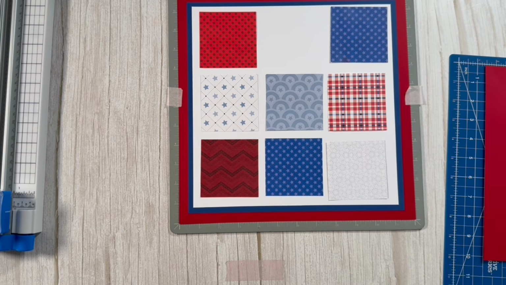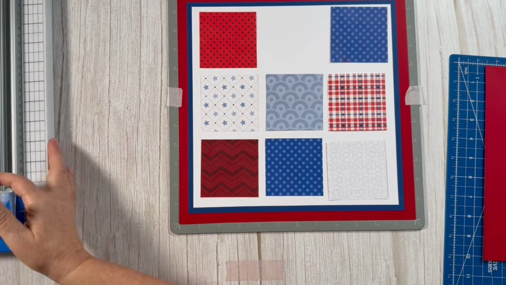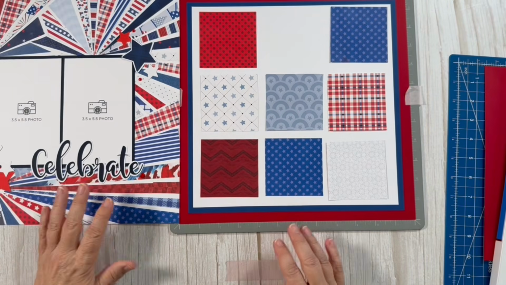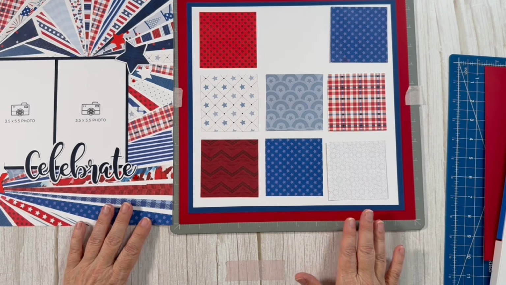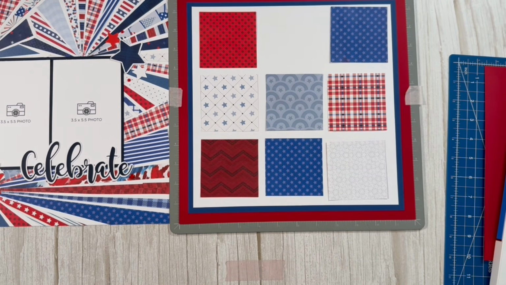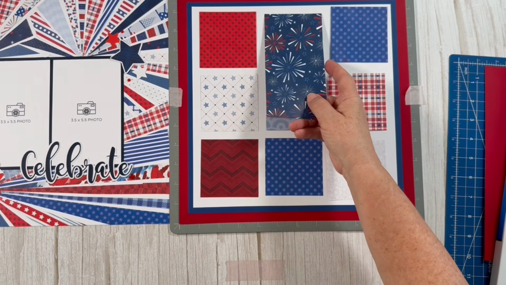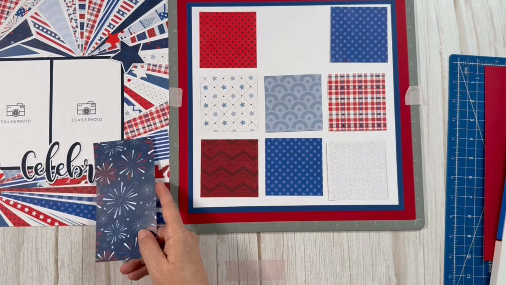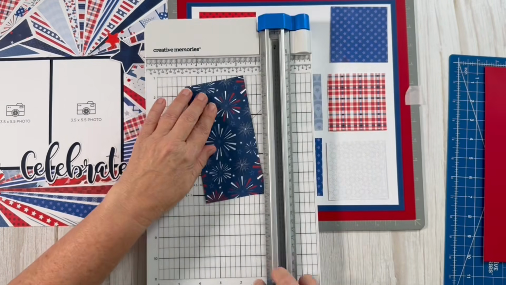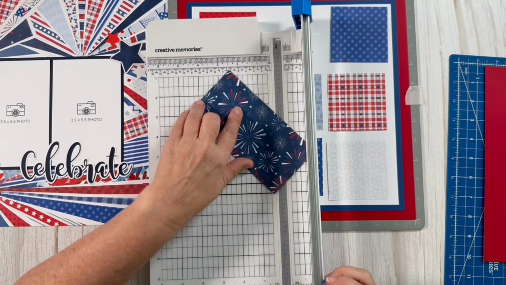Sometimes when you're not quite sure, if I bring back in my companion page, we can start to see, I think I need a darker blue is what's missing. So I'm looking through my scraps to see if I can find a darker blue. I kind of like this one, even though I don't have it in here. It's the right dimensions, and it's the dark blue, and it's got firecrackers on it.